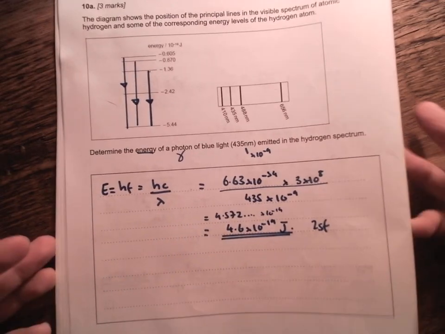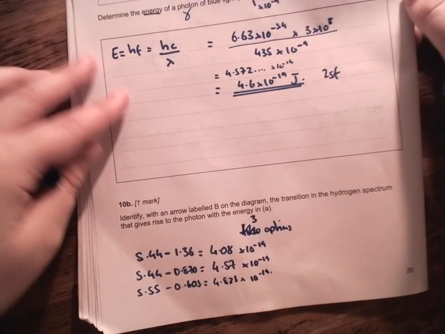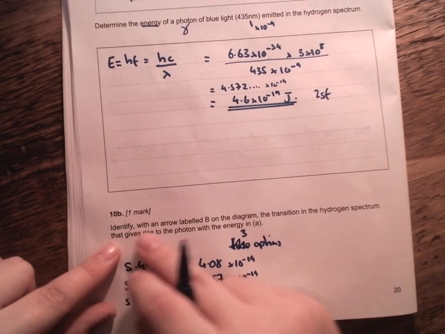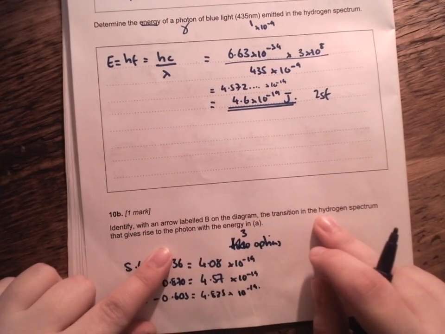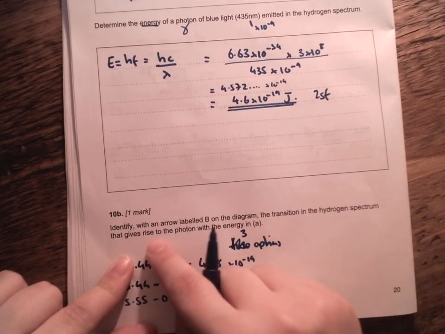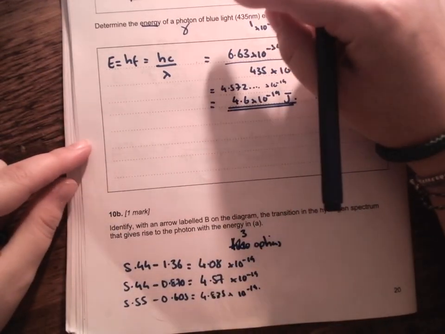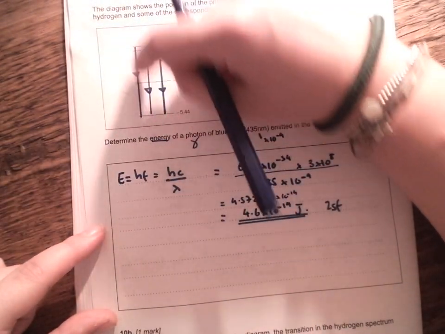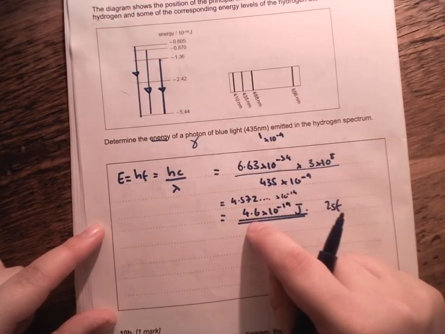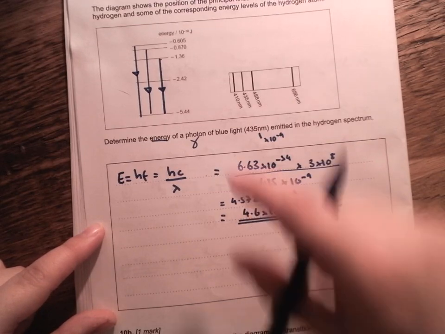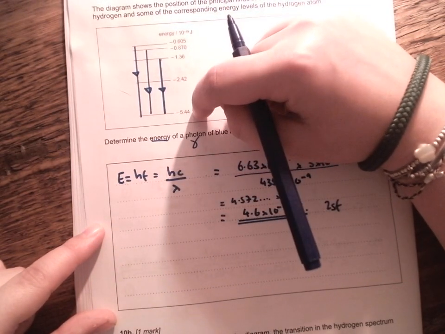The next question said to identify, with an arrow labeled B, the transition of the hydrogen spectrum that gives rise to the photon ending in A. With this, you basically wanted to look at the difference in energy. So the change in energy is about 4.6, so I'm doing a subtraction from 5.4.